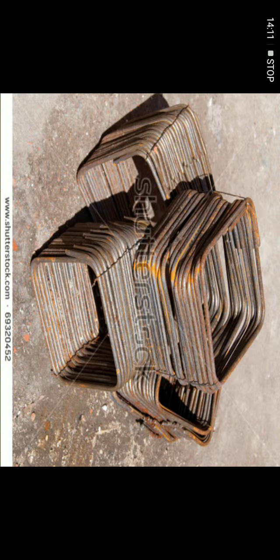Okay, so this is the stirrups or shear reinforcement, provided to prevent the cracks due to shear force.